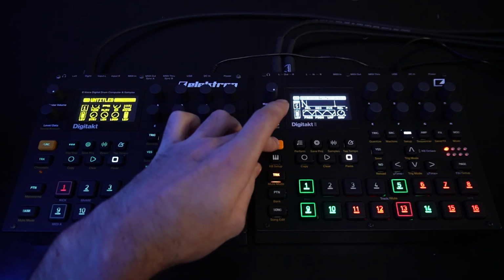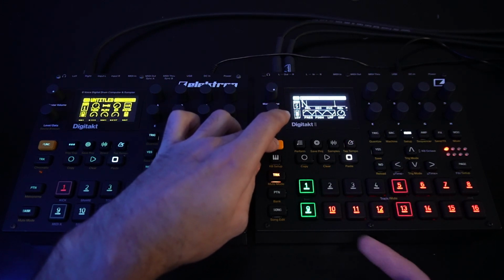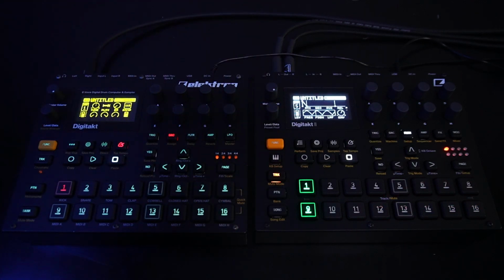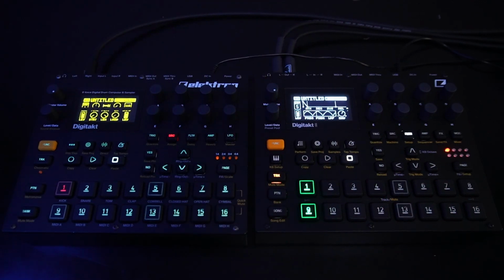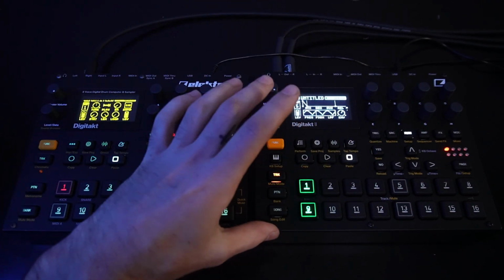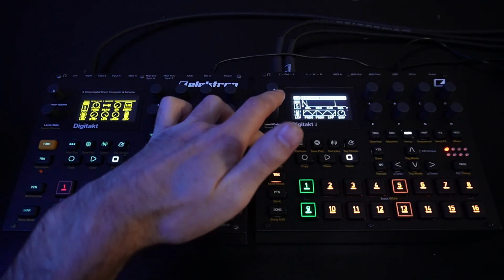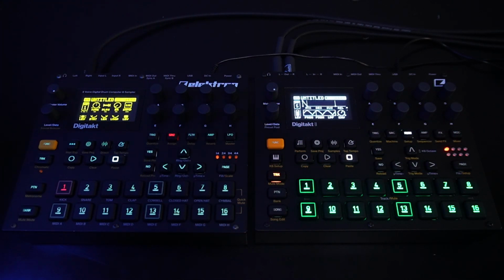So let's say I have a drop coming up. I need these tracks muted. I just need these two playing. I audition that and I let go and it mutes those for me all in time, which is awesome. And the opposite too. So now if I need them back, do that. Boom, they're on. It's amazing.